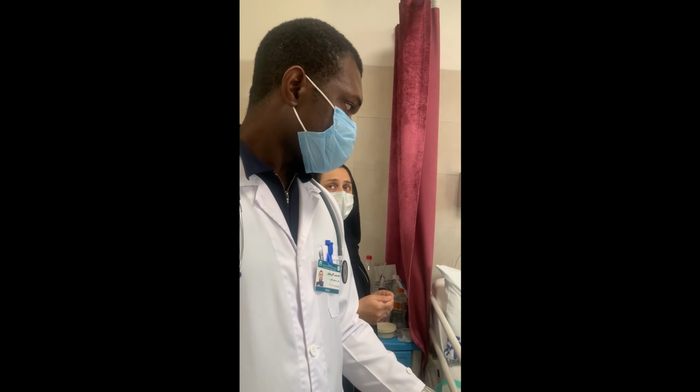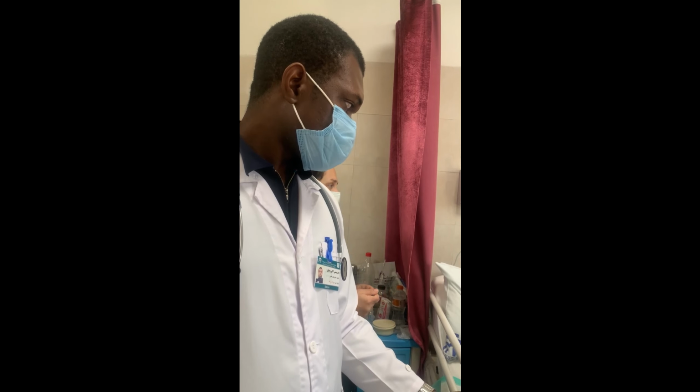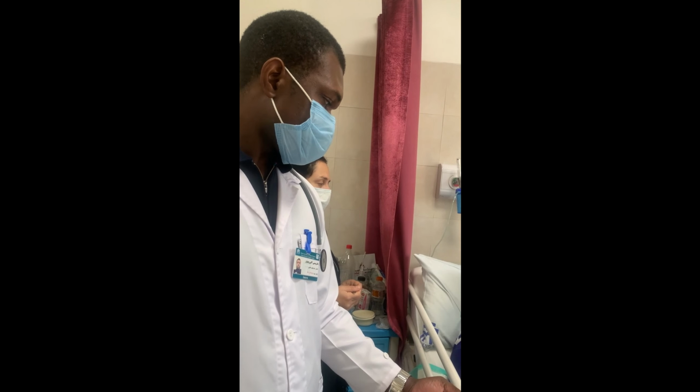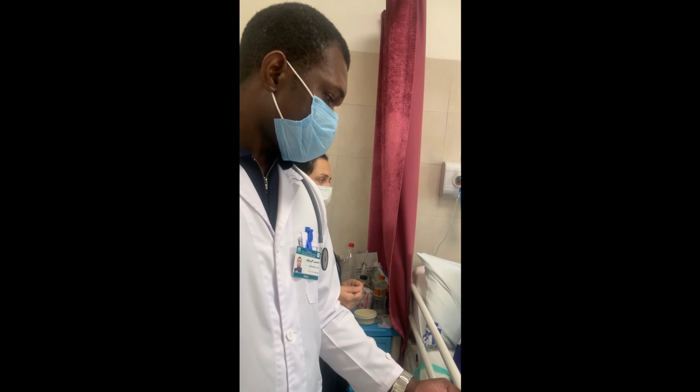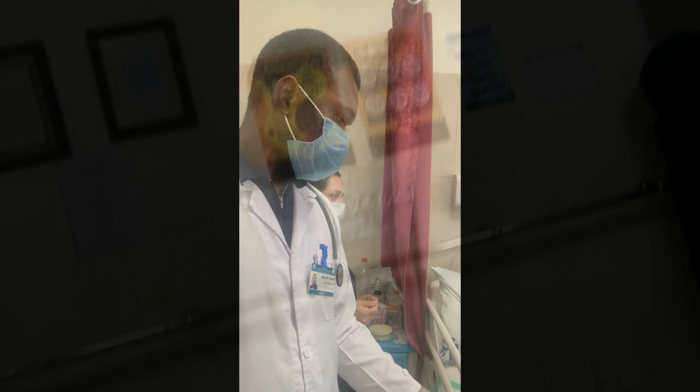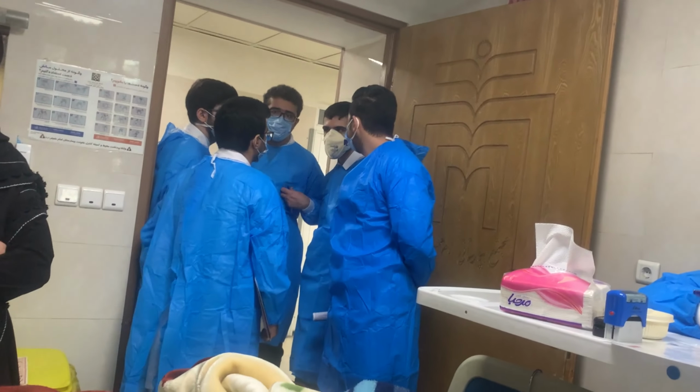Then check whether there are any radiological findings, either sonography, chest x-ray, CT scan, anything that has been done to the patient. You have to check the results and get them ready, so that when the doctor comes, you present.